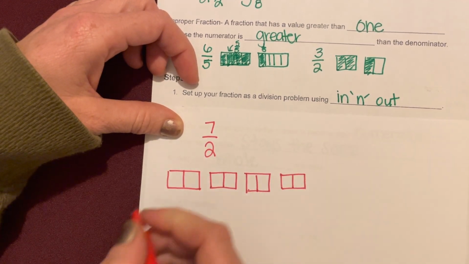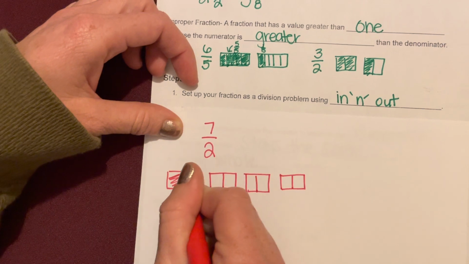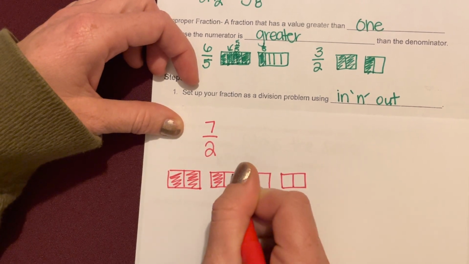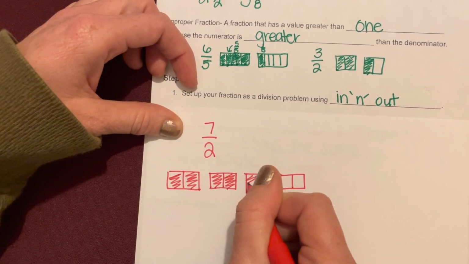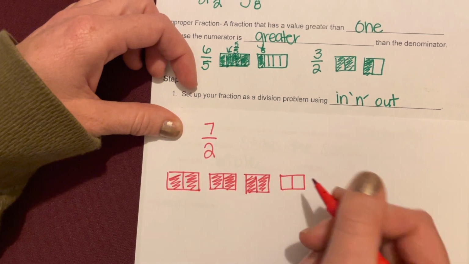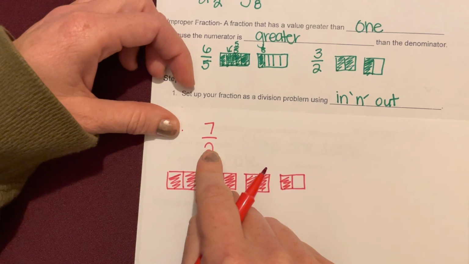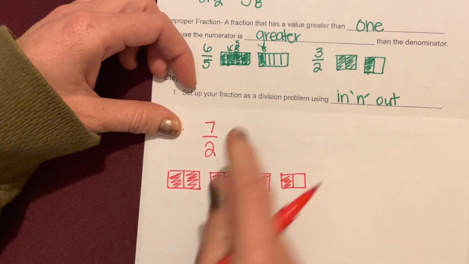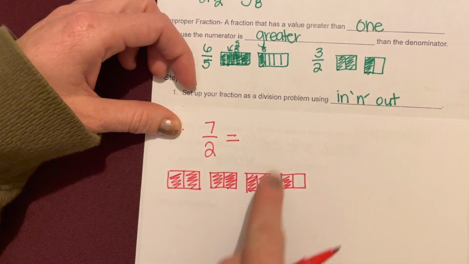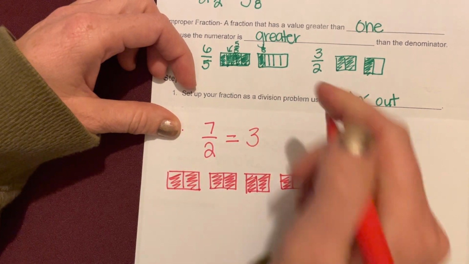But again, I have 7 of them. So I have 1 half, 2 halves, 3 halves, 4 halves, 5 halves, 6 halves, 7 halves. So 7 halves equals 1 whole, 2 wholes, 3 wholes, and 1 half.